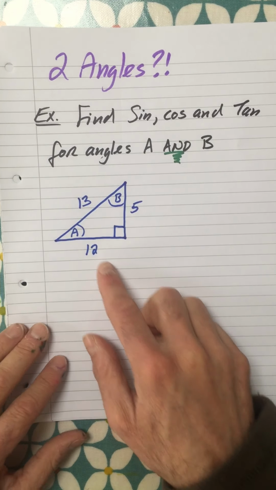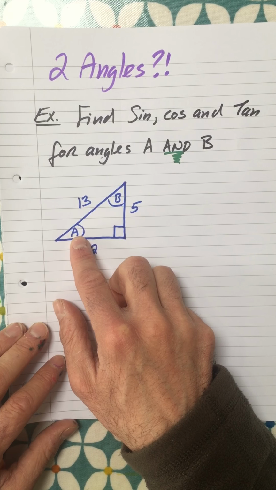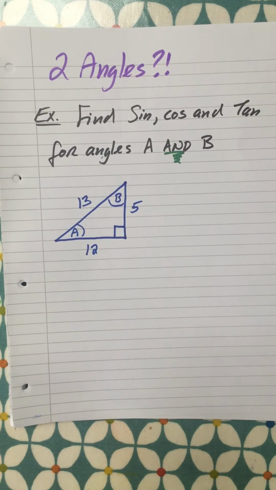And you'll notice here there's three angles in a triangle, but this is 90 degrees, and they call this one here A, angle A, and this one angle B. And they give us all three sides, so we don't need to use Pythagoras' theorem at all. But okay, so let's start off.